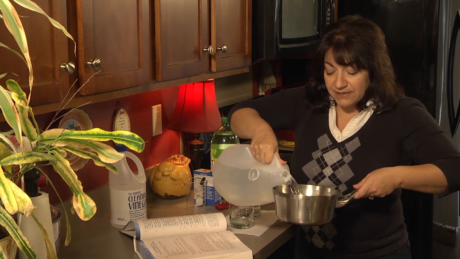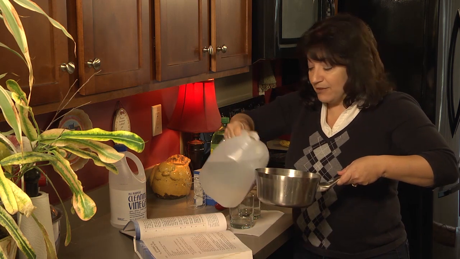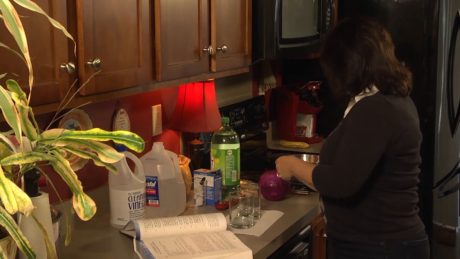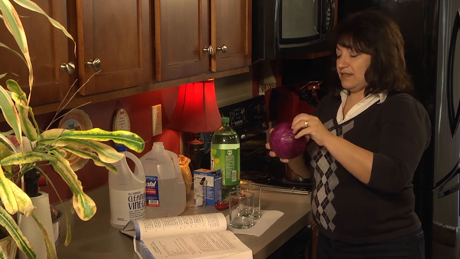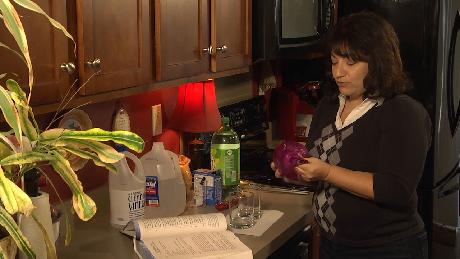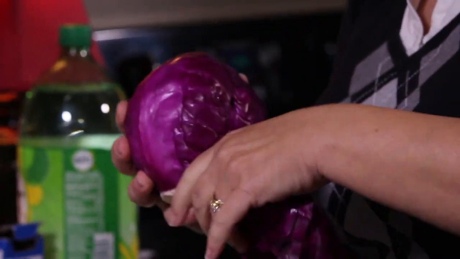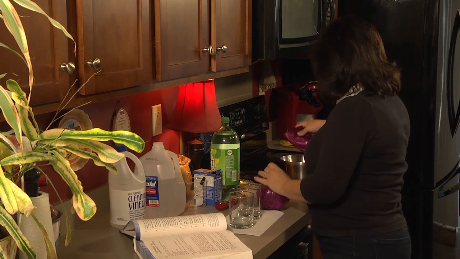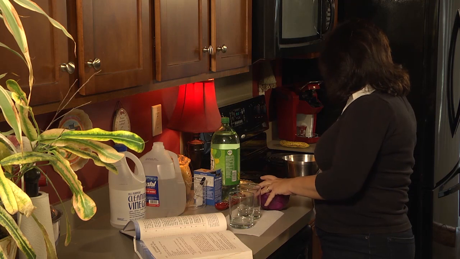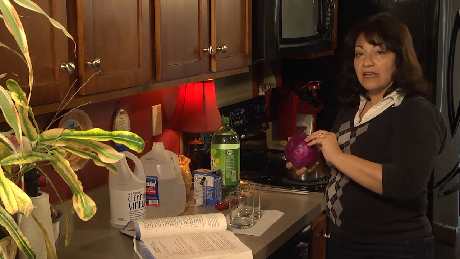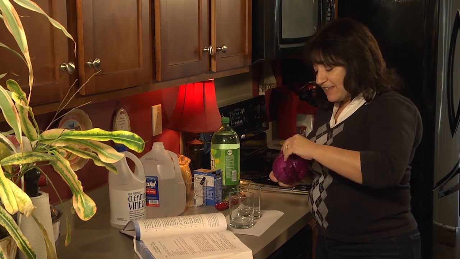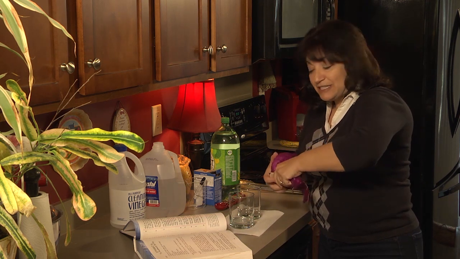We want to put about 3 cups into our pan, and then we're going to add a couple of leaves of red cabbage. Let me place this on the stove. Red cabbage has chemicals called anthocyanins in it that give it this beautiful purple color. You don't need a whole bunch of leaves, just a few. We're going to place them in the pot, and we're going to start this at high and get it boiling. Once it comes to a boil, let it boil for about a minute and a half or so, and then take it off of the burner and let that material cool.